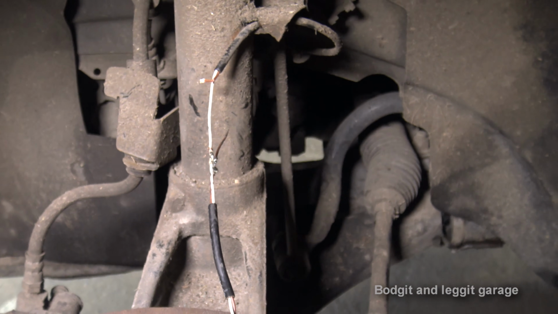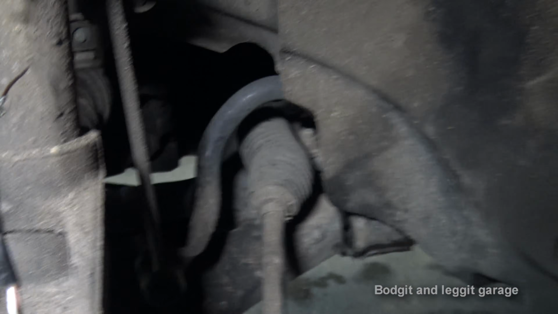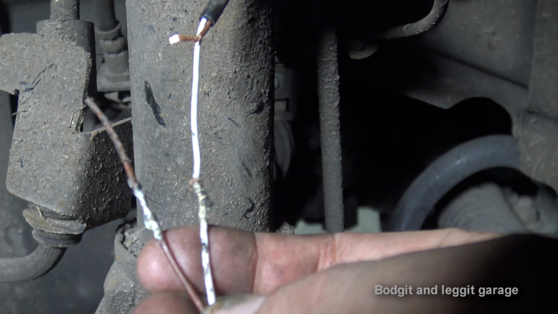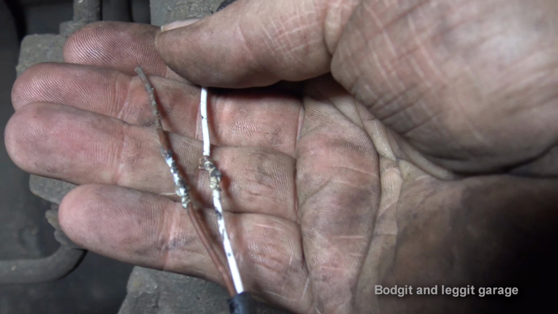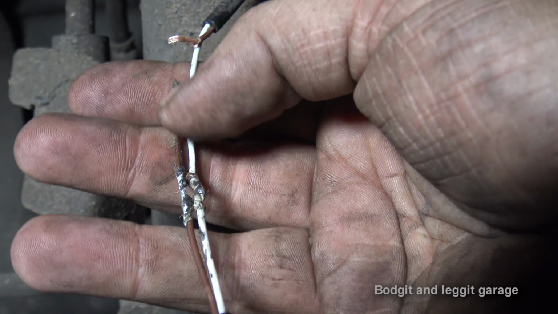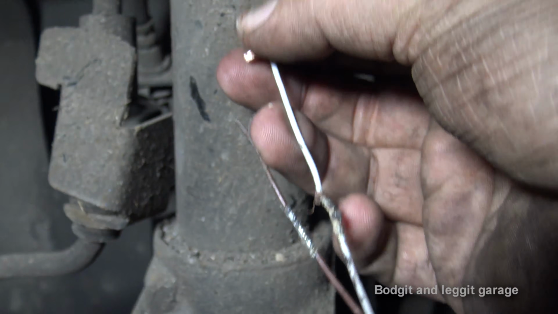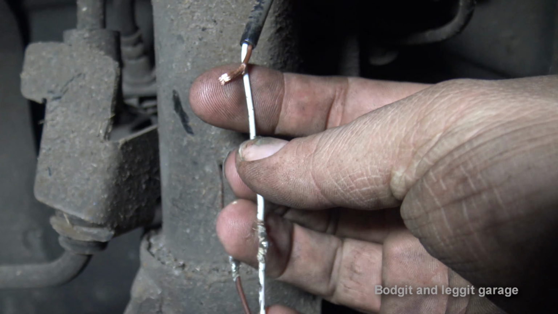Right, just an absolute mess. See if I can get a bit closer. They did try and solder it, if it focuses. But as you can see, very, very badly. Then they just put some electrical tape around it. They didn't even seal it. I have peeled back this and the voltage is absolutely perfect.